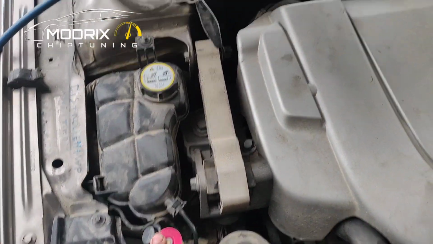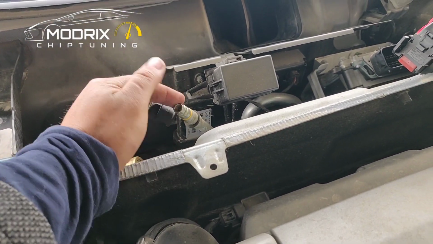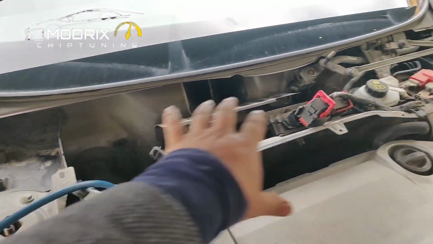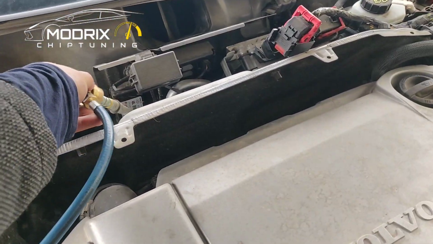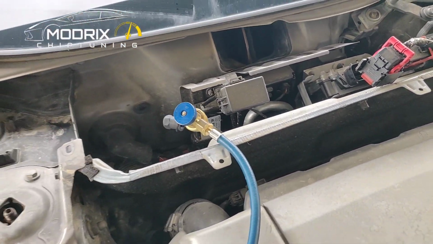You can fill by the one, but the question is where you have the second one. The second one is here. It's a low pressure, it's a blue, and it goes right under this cover. So just pop this thing up and it will go in. So just screw it in.